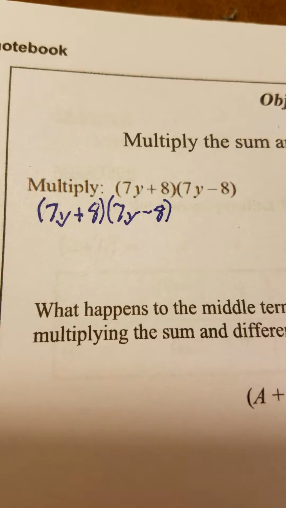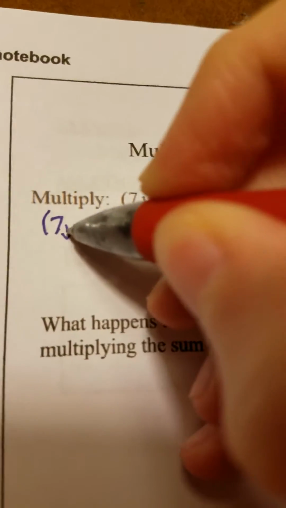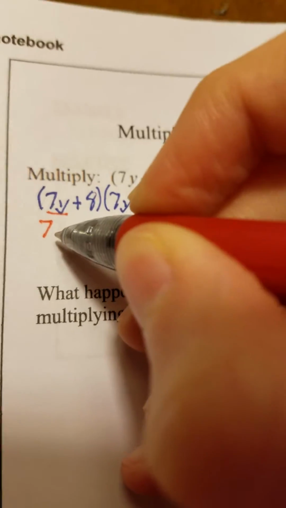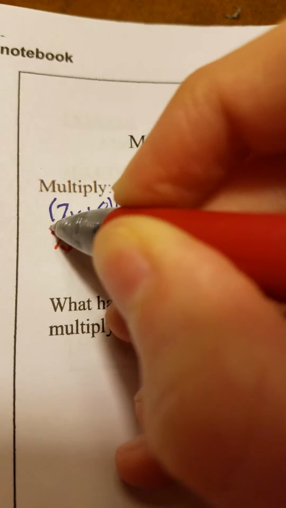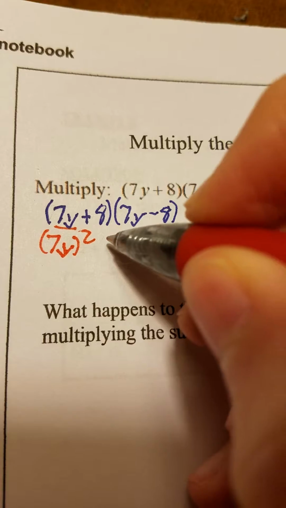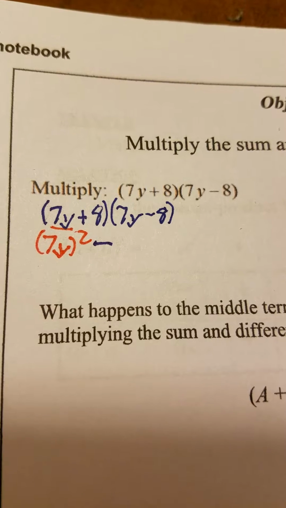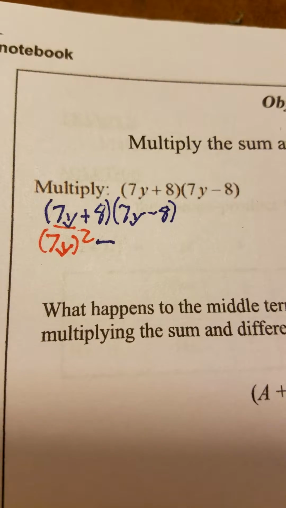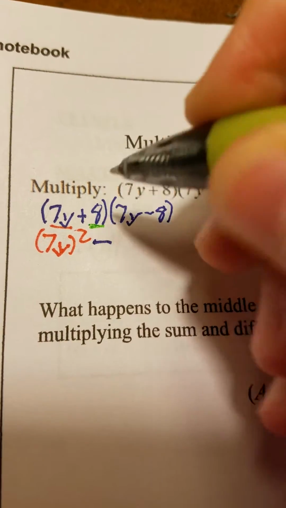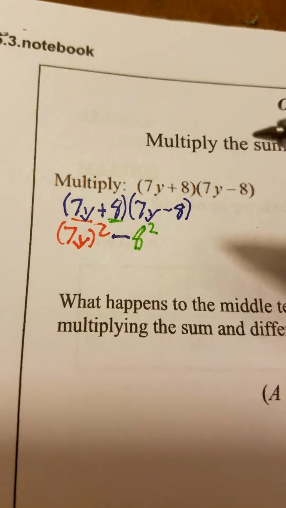Okay. First, you square the first term. This is your first term. So we're going to square it. So 7y squared. And then we're going to do the second thing, which is you stick in your minus sign. You just shove it in there, minus. Okay? And then after you stick in your minus sign, you square the second term, and your second term here is 8, so it would be minus 8 squared.